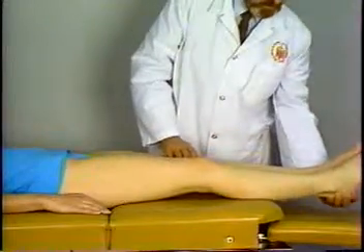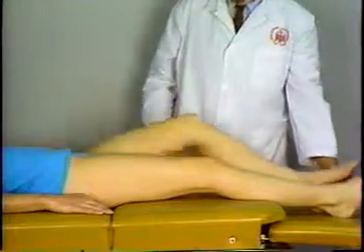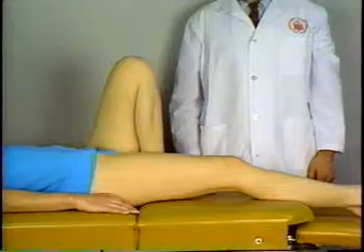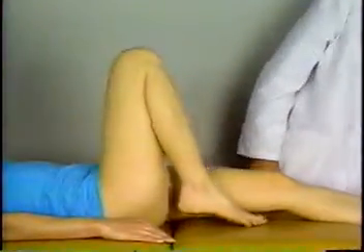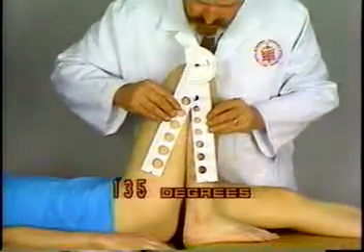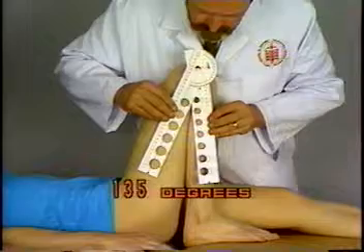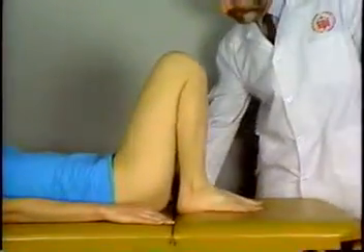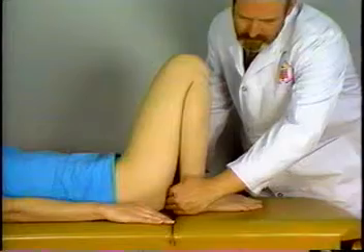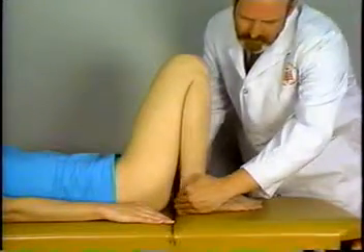Return the legs to the examining table and ask the patient to flex the knee as much as possible. First one leg, then the other. The normal amount of flexion is 135 degrees and should be measured with a goniometer. Note that in the younger normal patient, the heel should almost touch the buttocks, and a difference of flexion can be noted by a difference in the heel-buttock distance.